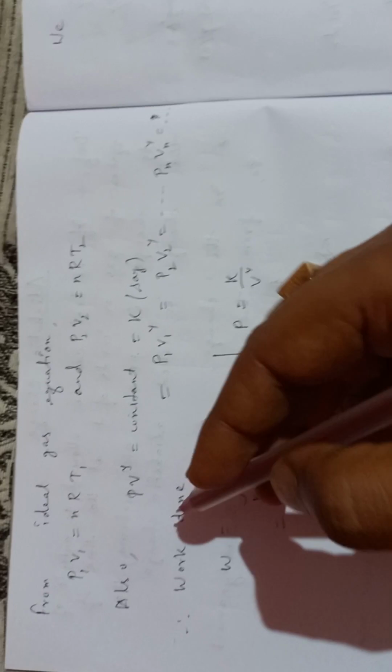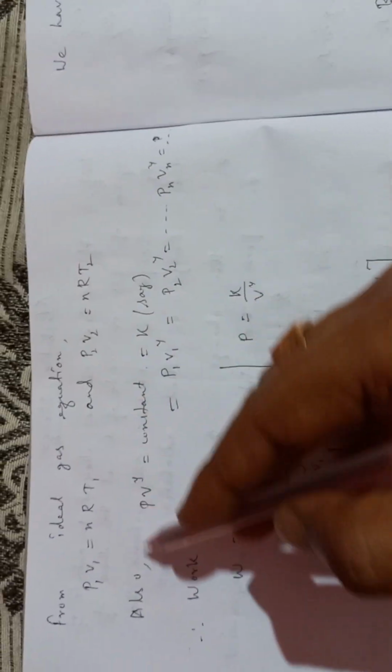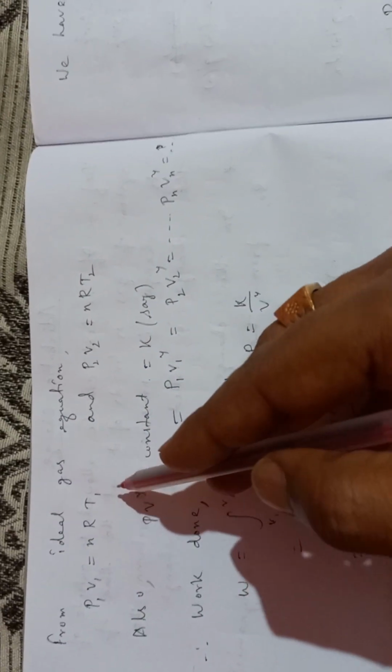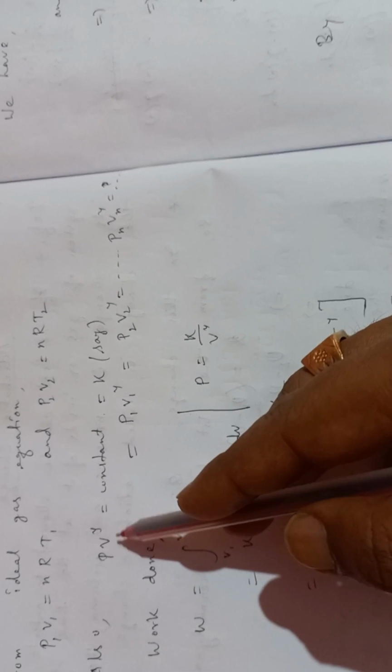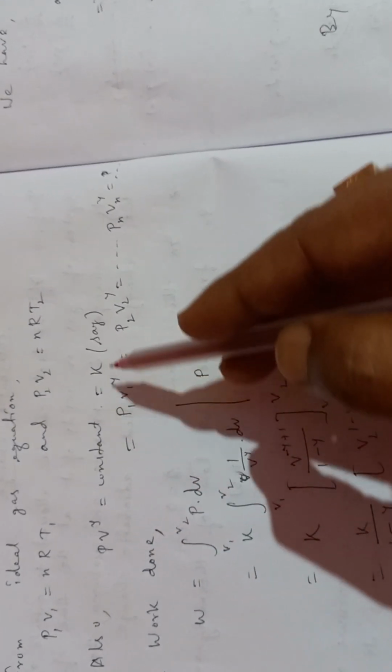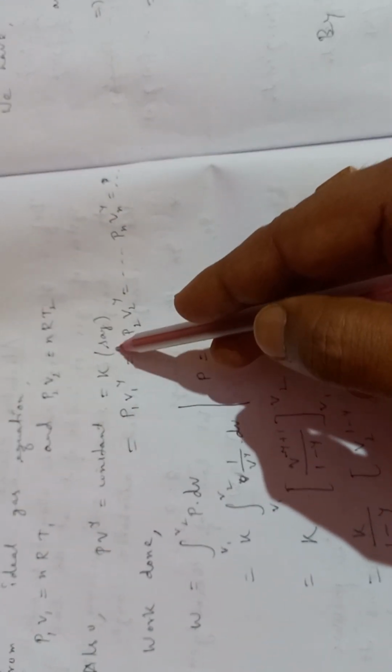If we take this, then we can write from the ideal gas equation P1 V1 is equal to nRT1 and P2 V2 is equal to nRT2. Also we know that P multiply V to the power gamma is equal to constant, we will take K, say.